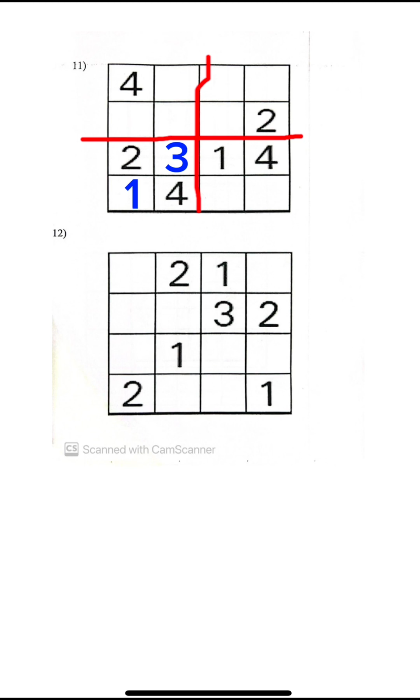Now, there is just one missing number in the first column, which is 3. Now, in the fourth row, we have two missing numbers, which are 2 and 3. But I put 2 in the second box to avoid the repetition of 2 in the fourth column and 3 in the fourth box. Now, in the fourth column, I have a missing number 1.